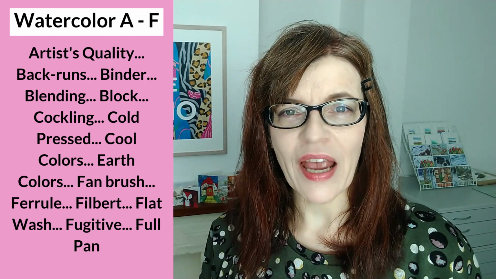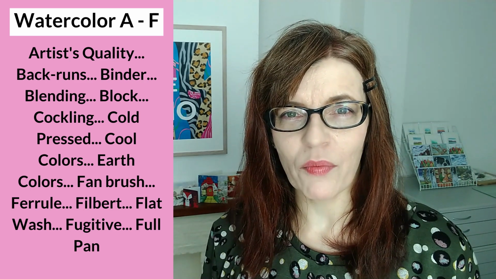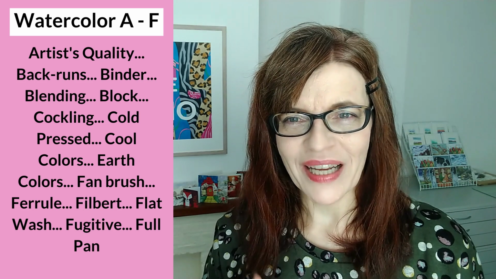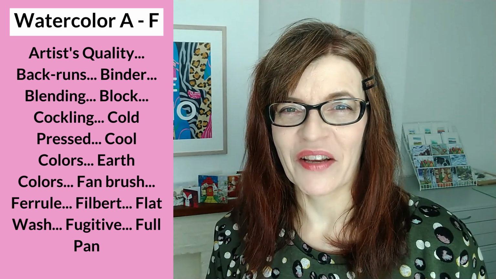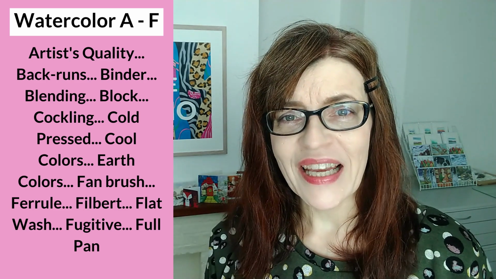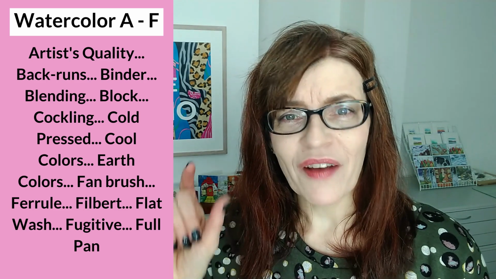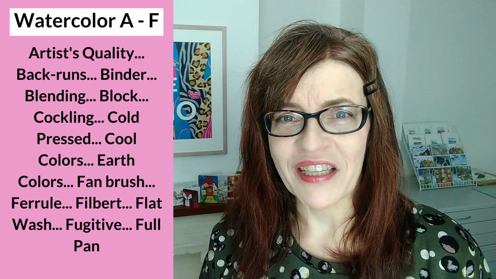Carrying on with Fs, we have ferrule, and that's a difficult thing to say when you're wearing Invisalign plastic braces, as I am at the moment, but my teeth are getting a little bit straighter, so that's nice, isn't it? And a ferrule is the metal part of a brush. In fact, it's that bit at the end that holds the bristles.